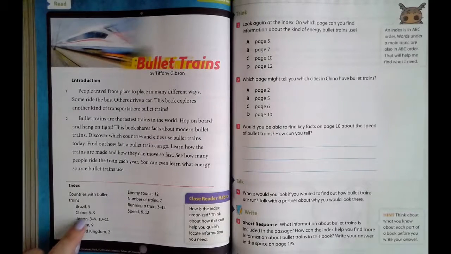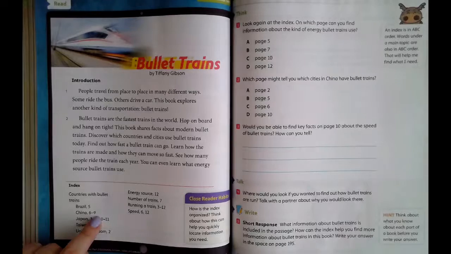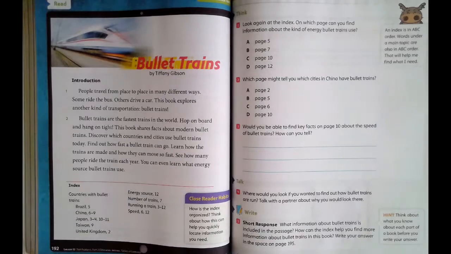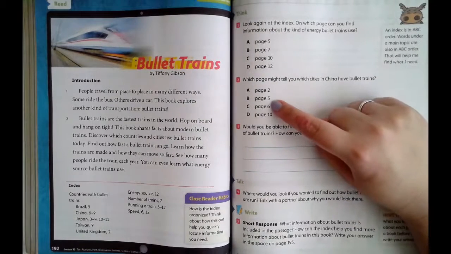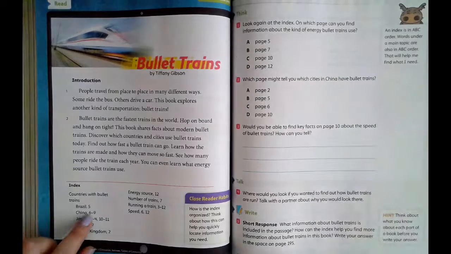China are pages 6 through 9. Okay, let's see which choices. Is it 6, 7, 8, or 9? Oh, I think it's right here. C, page 6. That is one of our choices, and it matches that pages 6 through 9 talk about bullet trains in China. So I think it could be on page 6.